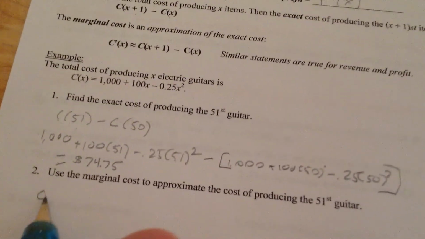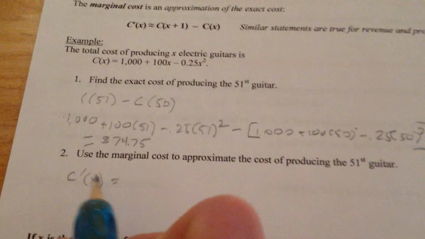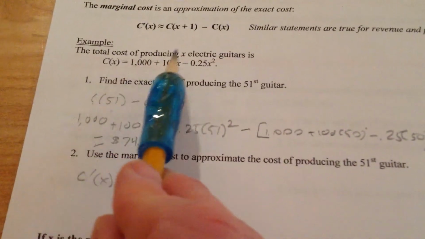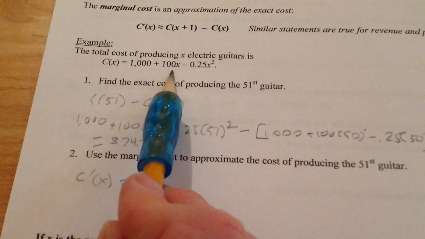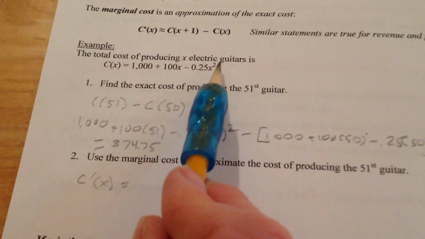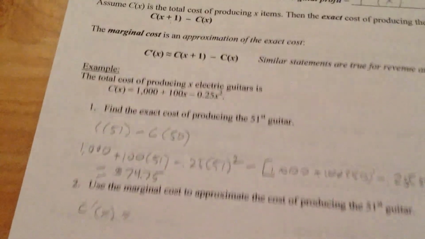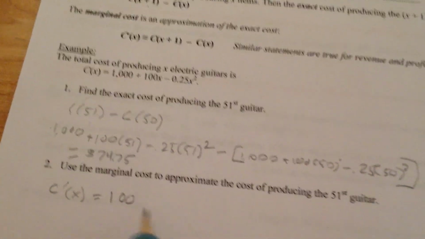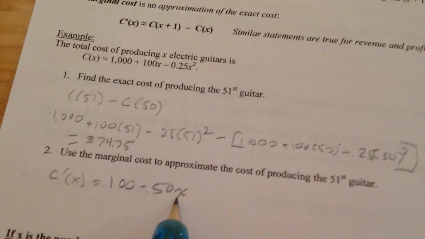So what we're going to do instead is use marginal cost to approximate that cost. We are going to find the derivative of our function, using our regular derivative rules. Derivative of a constant is 0. Derivative of 100x would be 100. For the last term, we would pop the 2 in front and multiply it and reduce the exponent by 1. So the marginal cost function would be 100 minus 0.50x.